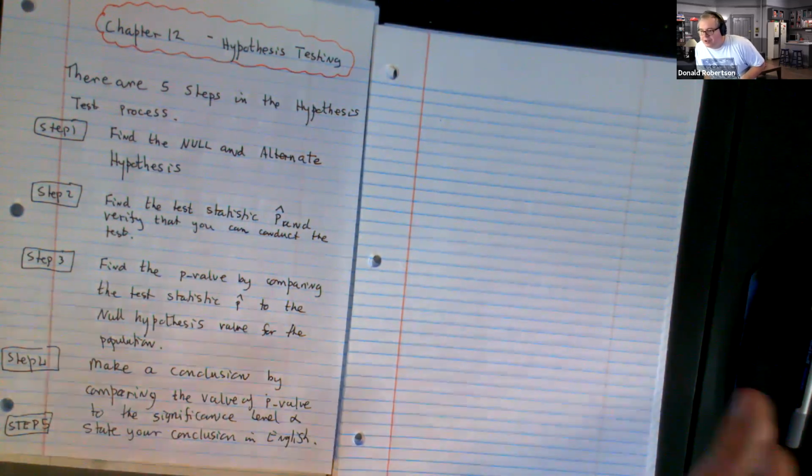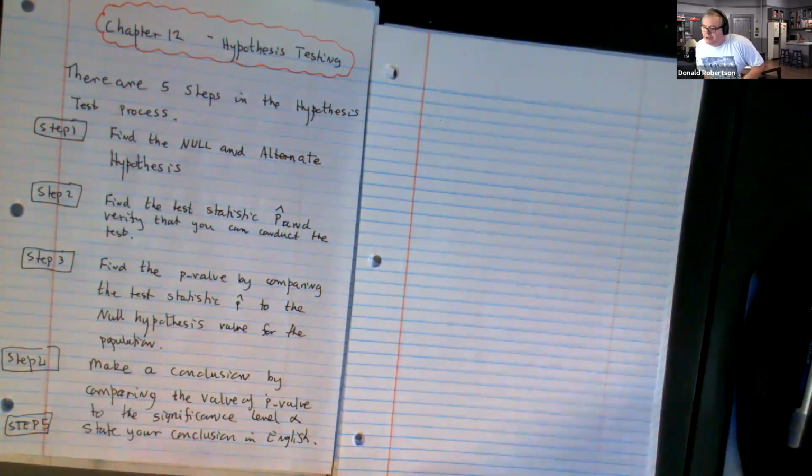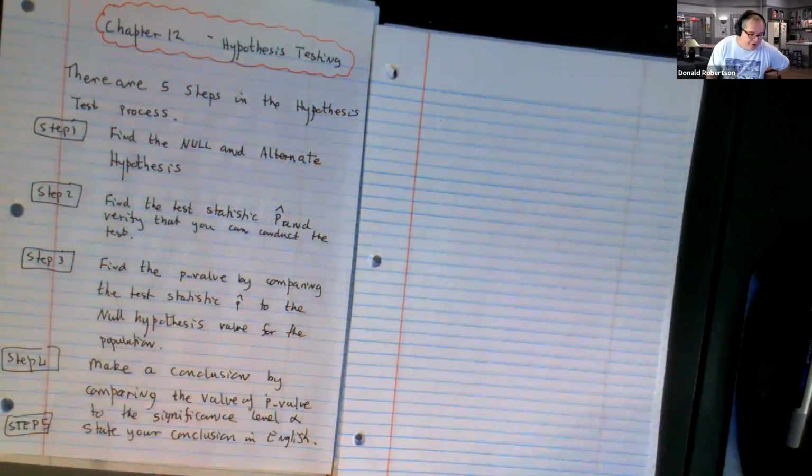A p-value is the probability that you get your test statistic in the world that the null hypothesis says is true. So it's basically, I collect a sample, and what's the chances that a left-handed person wins 60% of the time. Wouldn't 60% be interesting? It would be better than 50. So there's probably something going on.